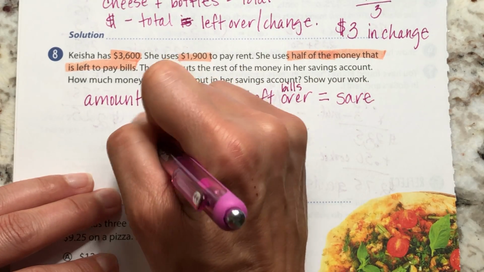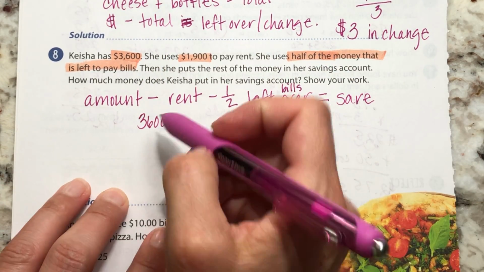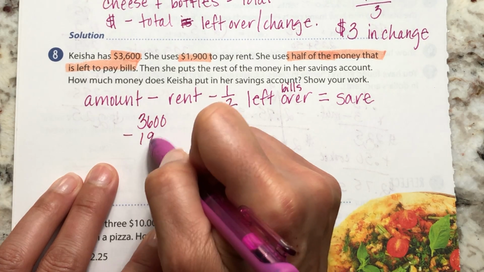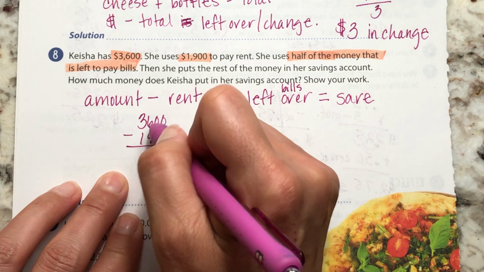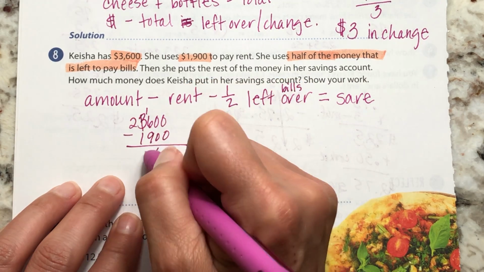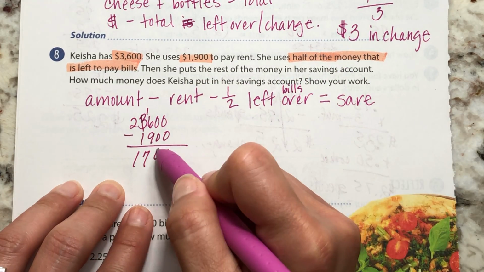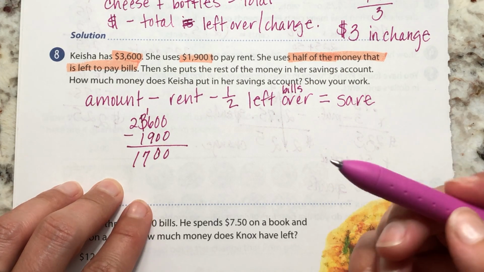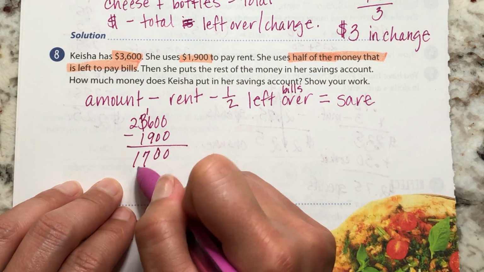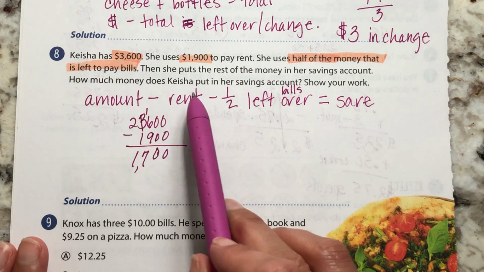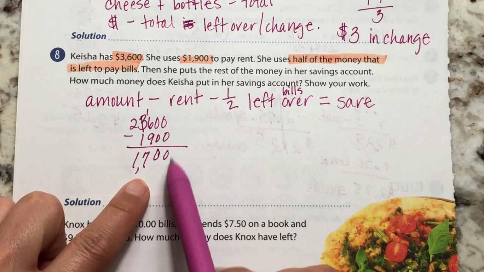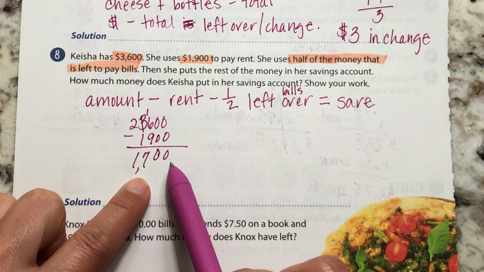So we're going to do 3,600 minus 1,900. And she gets $1,700 left over. So I had my amount, I subtracted out the rent, now I need half of this number.